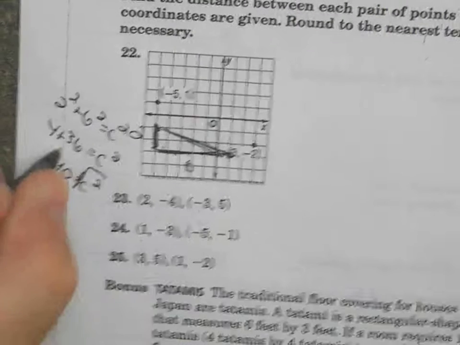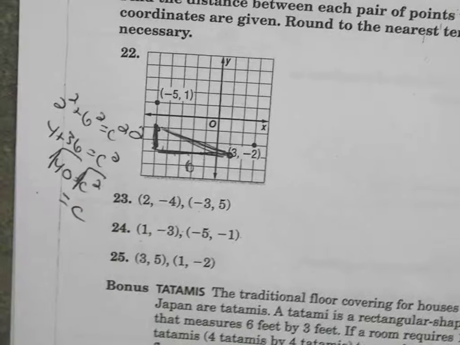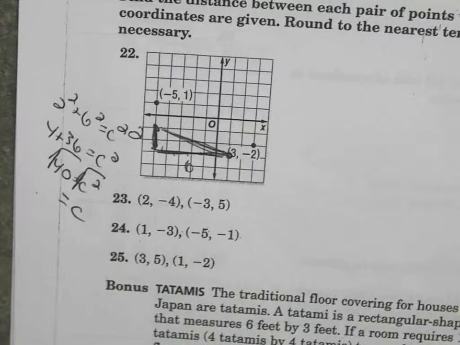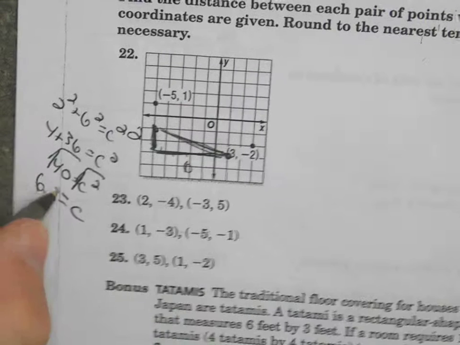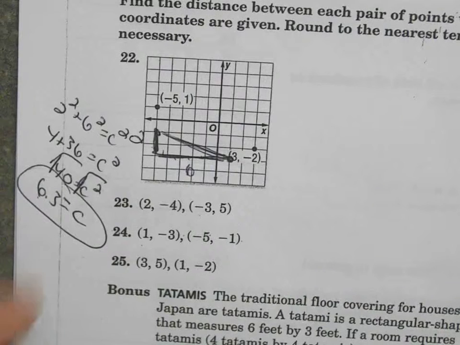Square root. Square root. You got it. Woo! Now, who can tell me the square root of 40? Who can tell me the square root of 40? Maya. 6.3. And make sure you go to the 100th place to round to the 10th place.